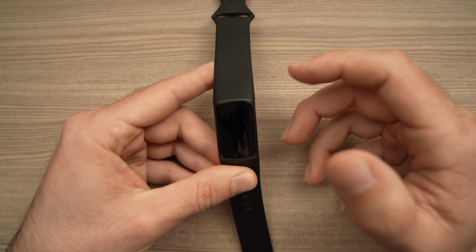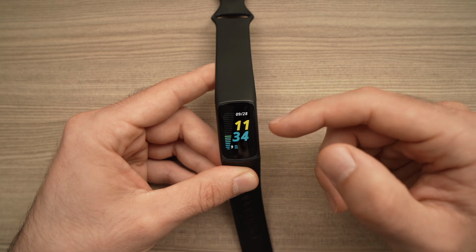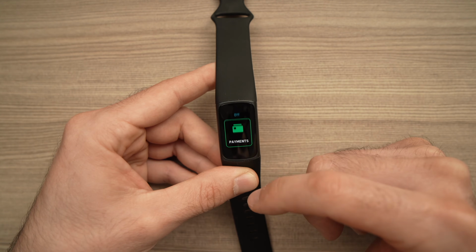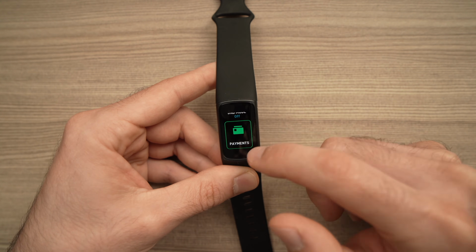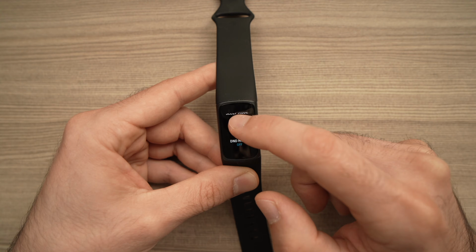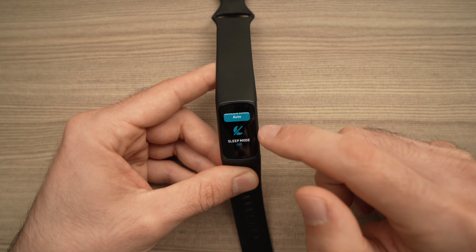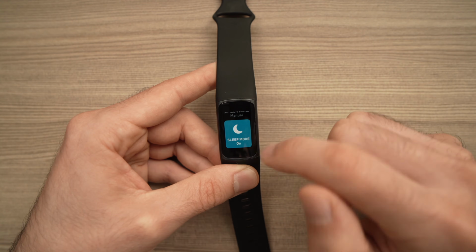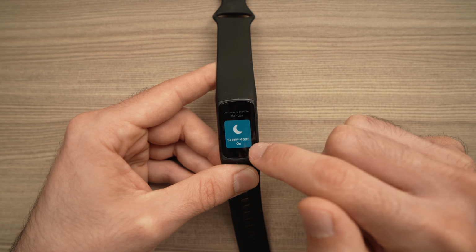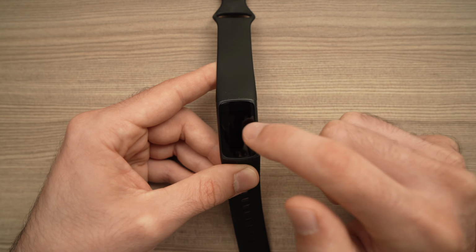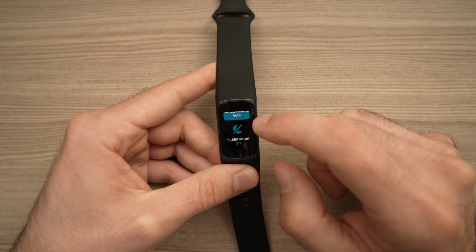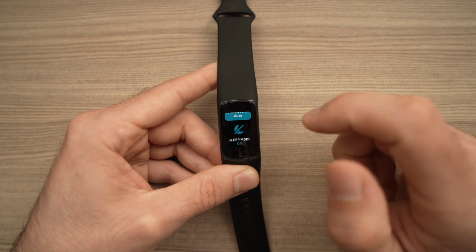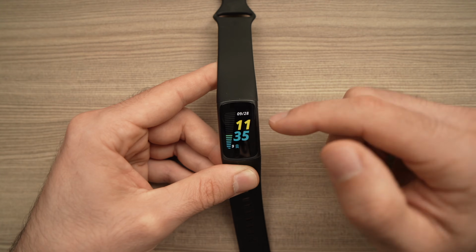There are two ways to do it, so let me show you. First, wake up your screen and scroll down. Now you can see payment, D&D mode, and sleep mode. This is a shortcut. You can turn it on by simply tapping on it, and you can see sleep mode on.